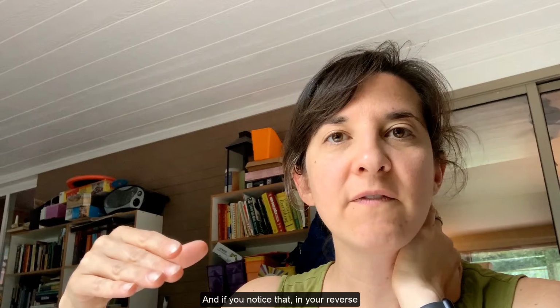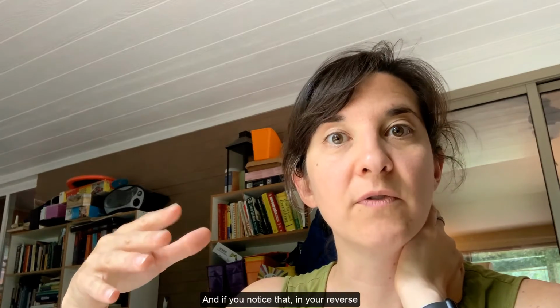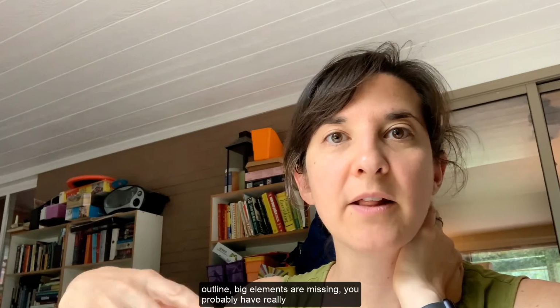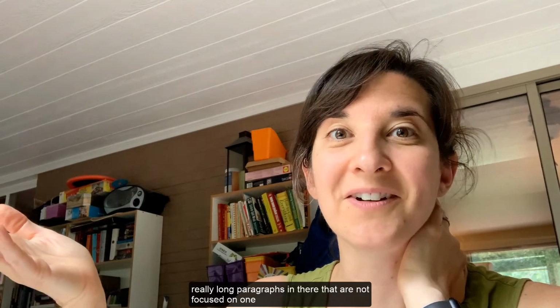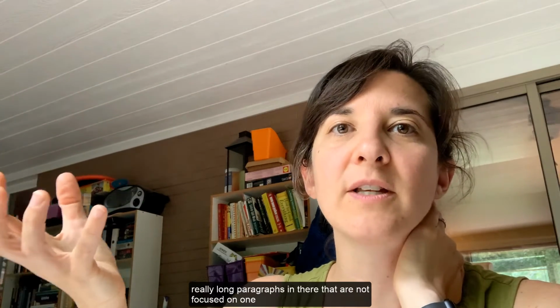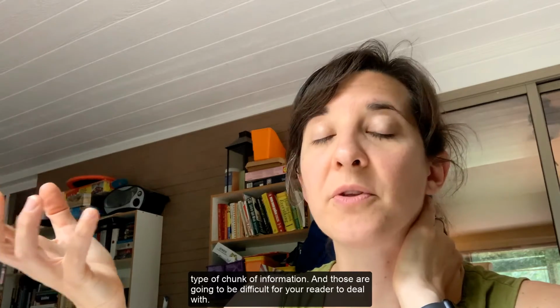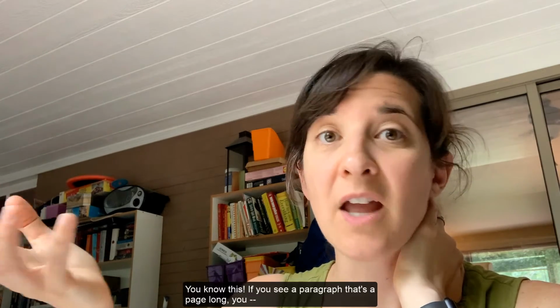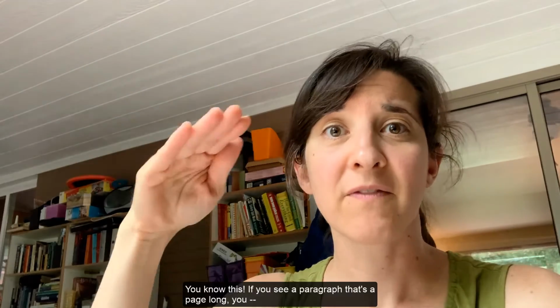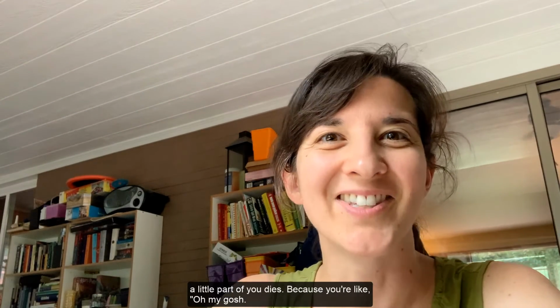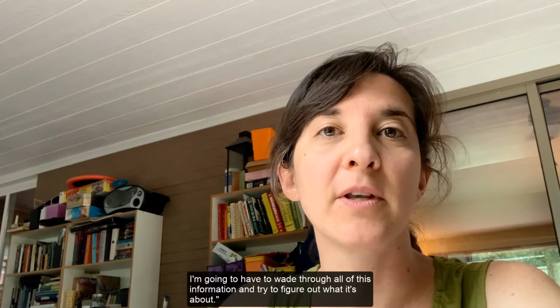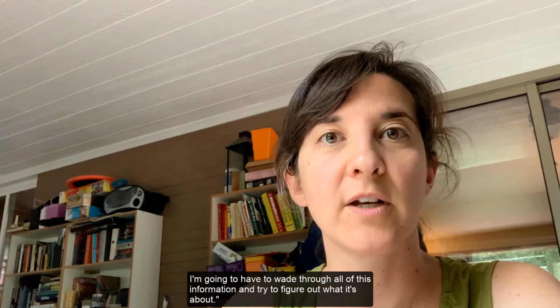And if you notice that in your reverse outline, big elements are missing, you probably have really, really long paragraphs somewhere in there that are not focused on one type of chunk of information. And those are going to be difficult for your reader to deal with. You know this. If you see a paragraph that's a page long, a little part of you dies because you're like, oh my gosh, I'm going to have to wade through all this information and try to figure out what it's about.